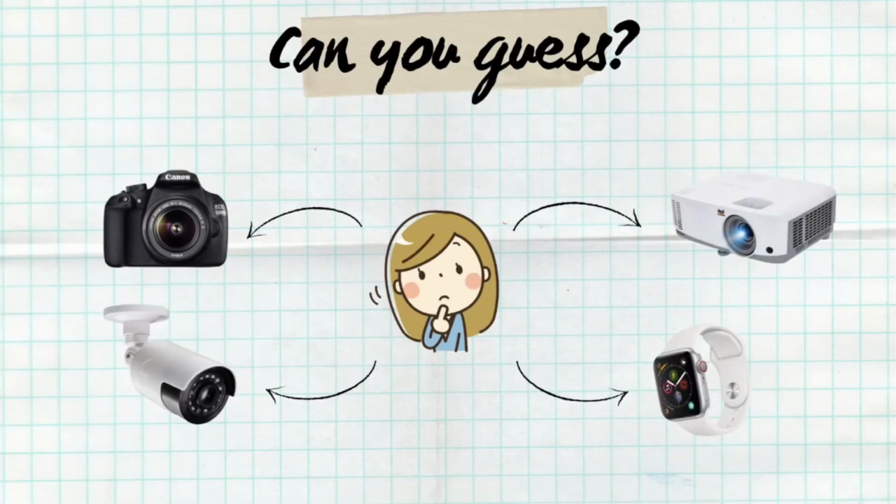Okay? Now, look at this little girl. She asks all of you, can you name all of these gadgets? I bet all of you have seen these gadgets before. Look at the first gadget here. It has a lens and some buttons on its body. This is a camera. A camera is a helpful gadget where it can help us to save our memories with our beloved ones. We can take lots of pictures and print them to paste in a photo album. I personally love to use a camera in my daily life.